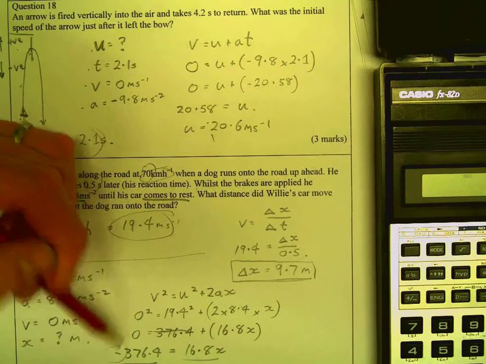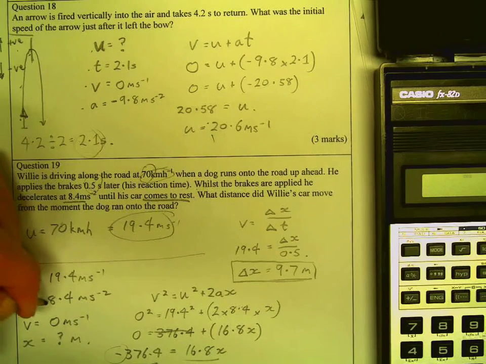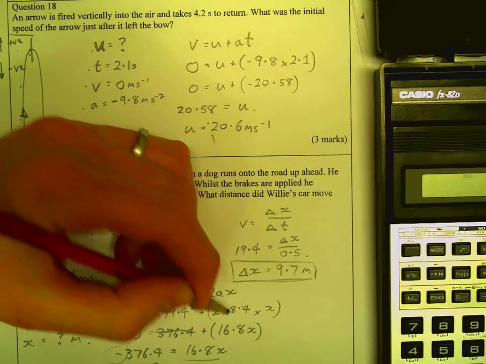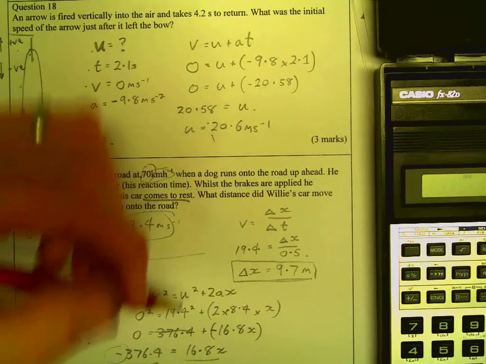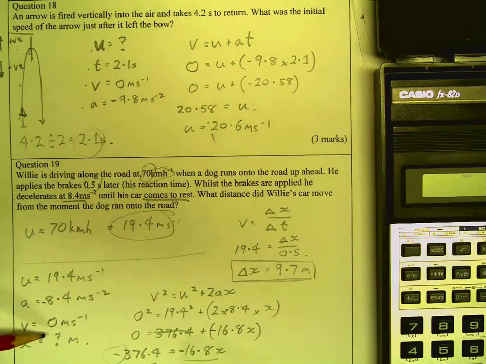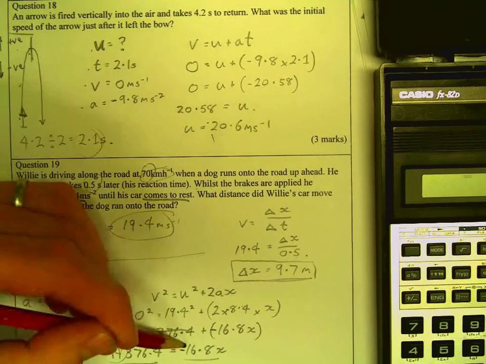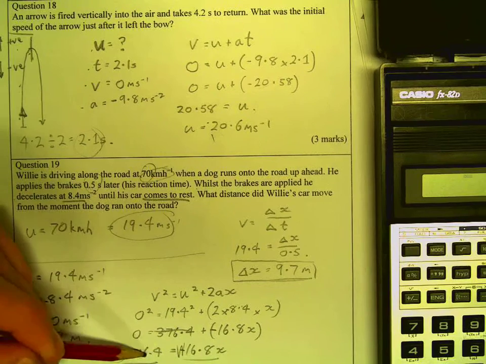I was wondering where this negative has come from, and what I should have done, because it's decelerating, is put a negative number in here, which makes this a negative here, and a negative here. So we've got negatives on both sides, so we can cancel that out.